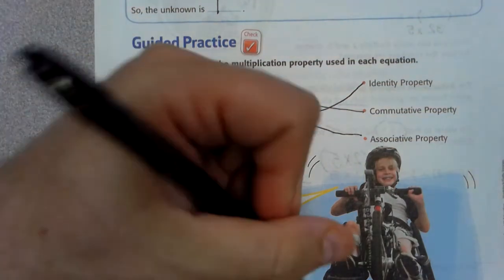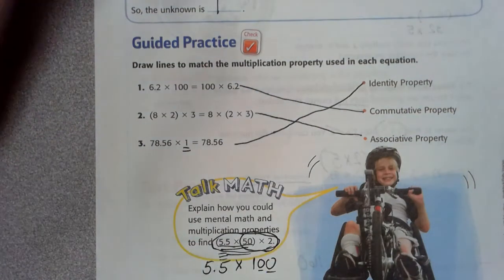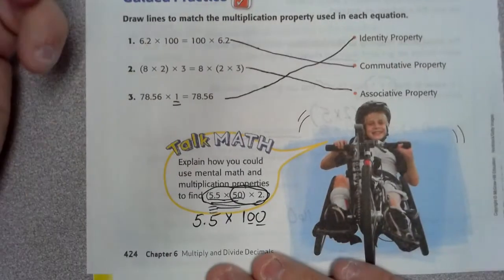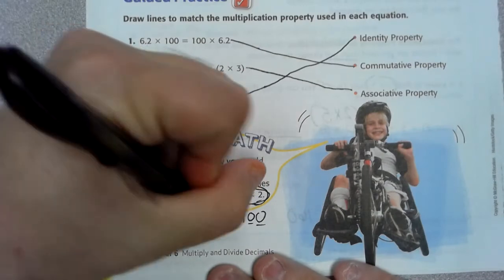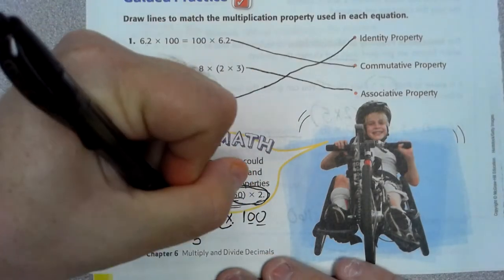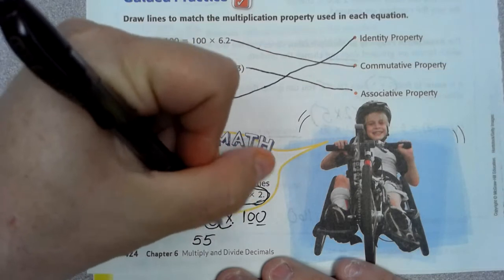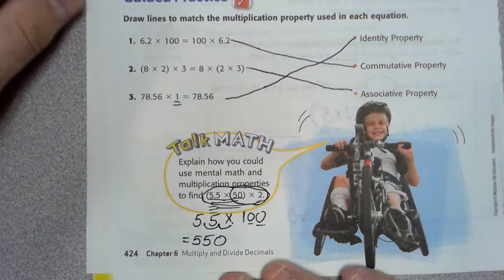And then would you remember how many zeros we have right here? We have 2 zeros. So that means we're going to move this decimal point 1, 2. So our answer is going to be 550. Okay.